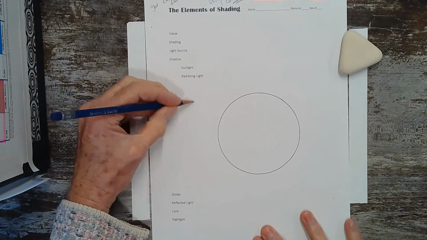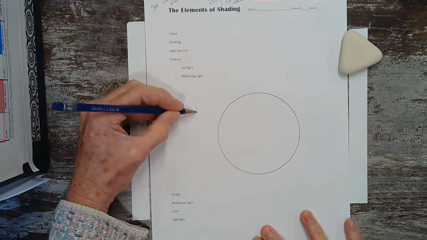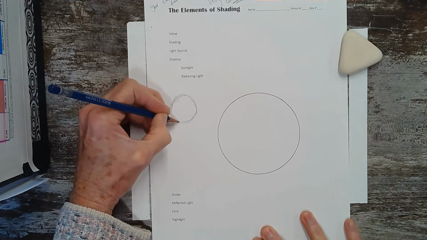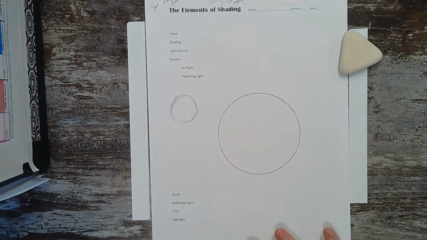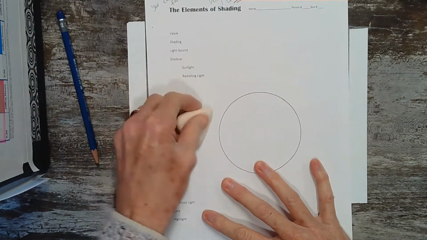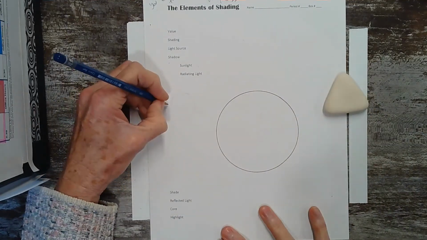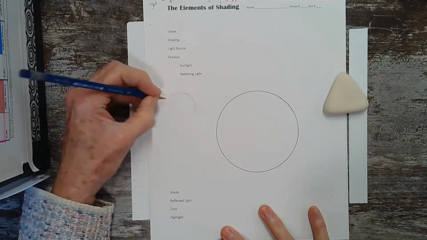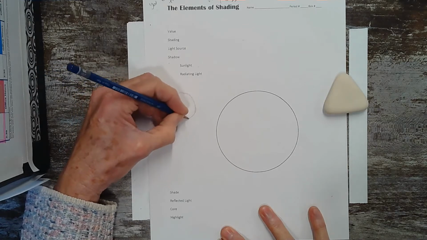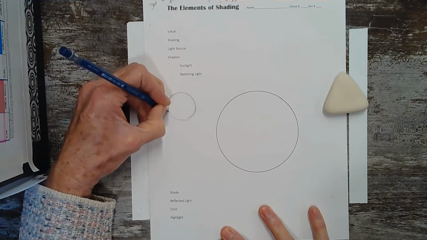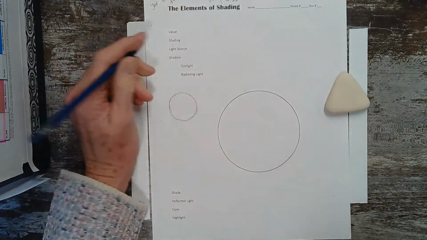So for the sake of my drawing, I'm going to draw another circle. And you can include this if you want, just to show something else that is almost round, but not quite. That's my first messed up drawing of 2021. I was going to say, everything's going to have the same consistent lighting situation.